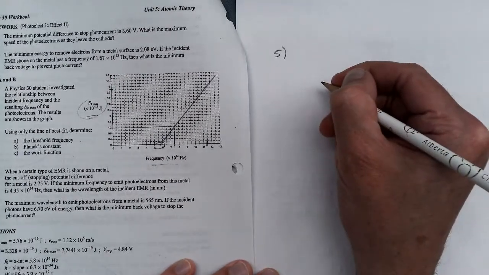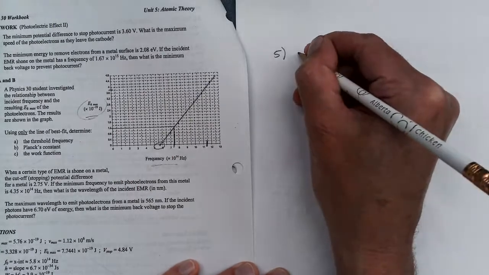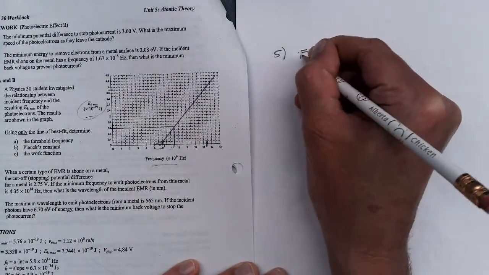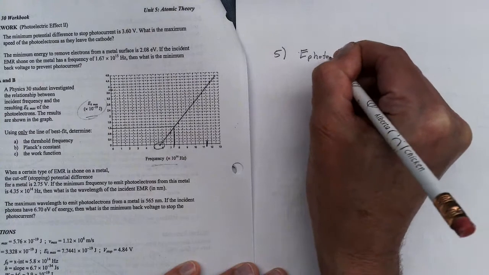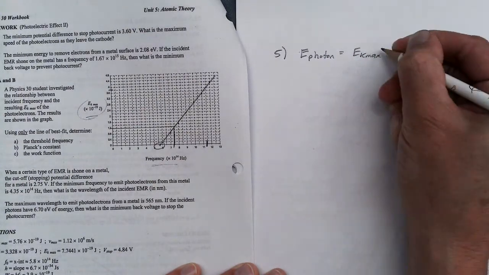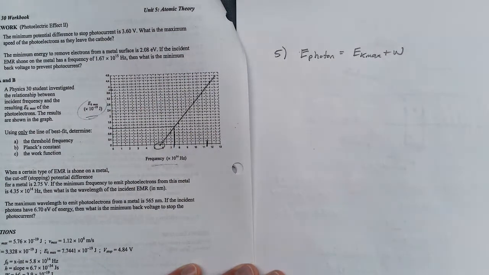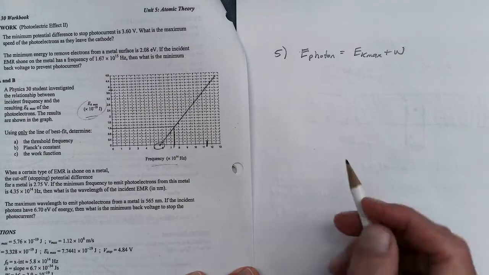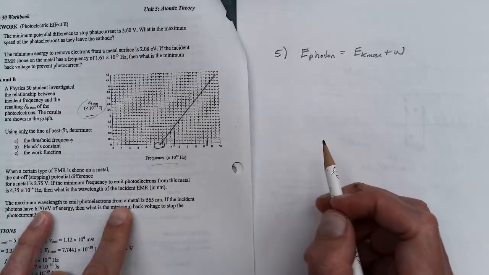Okay, so good question. First of all, the way we work through a problem like this is we set up our basic equation for E photon, conservation of energy, is equal to EK max plus W. Okay, so that's the equation I've been writing time and time again in the last couple of lessons, or practice questions, I should say. So now what do I have here? Well, it says the maximum wavelength to emit photoelectrons.